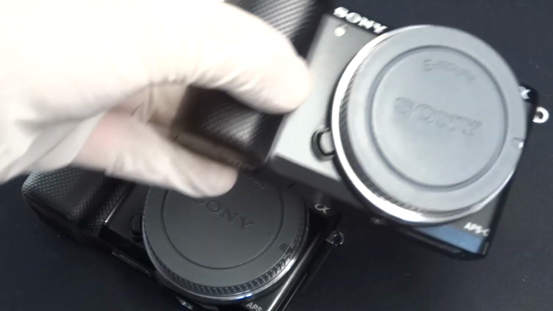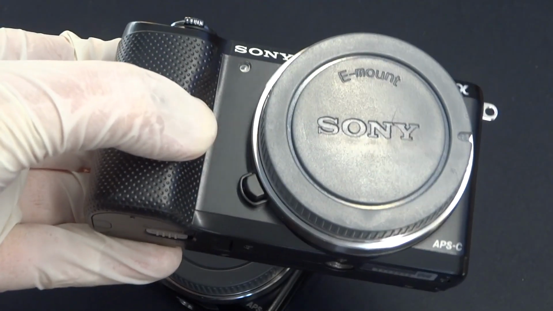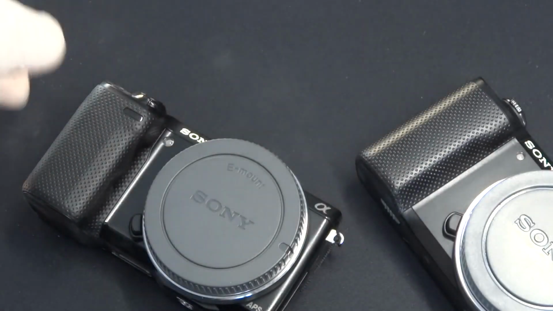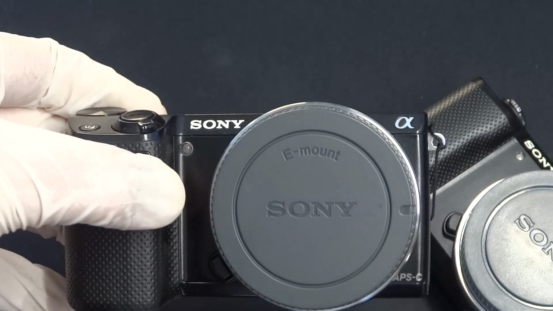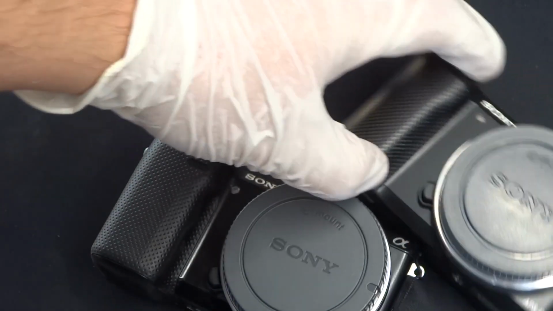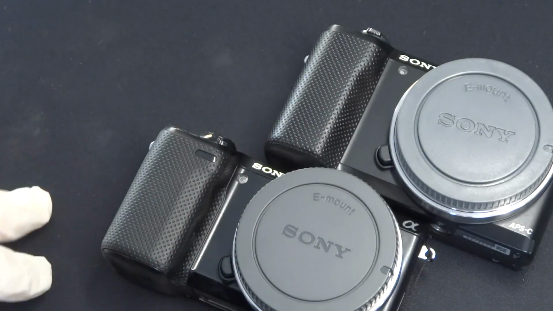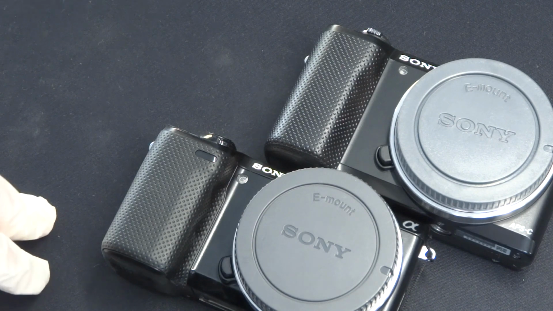The Sony A5000 was released in 2014 and the Sony NEX5T was released in 2013. The exact difference in the release dates is about 5 or 6 months.